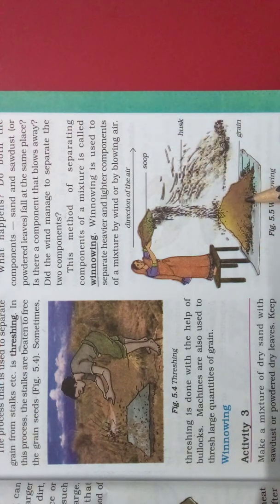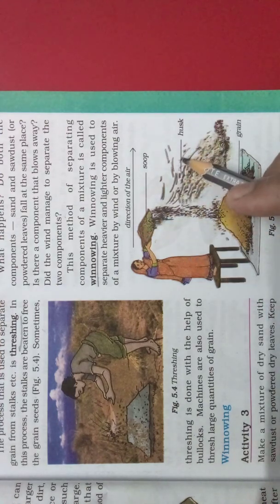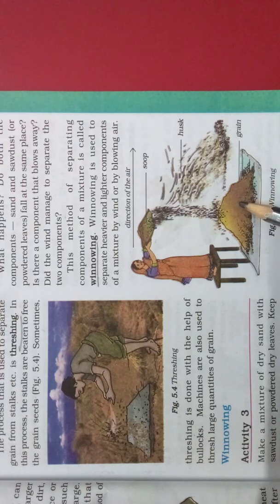Okay, so look here, this is the sand, and this is the husk. In terms of grain, if you take it, it is mixed with husk. How to remove the husk from the grain? By this process, winnowing only. So while doing this, what will happen? The husk will blow away and the grain will fall down here. In this way we can remove it in our house also. Our mother will do this. Our grandmother will remove the husk from the grains.